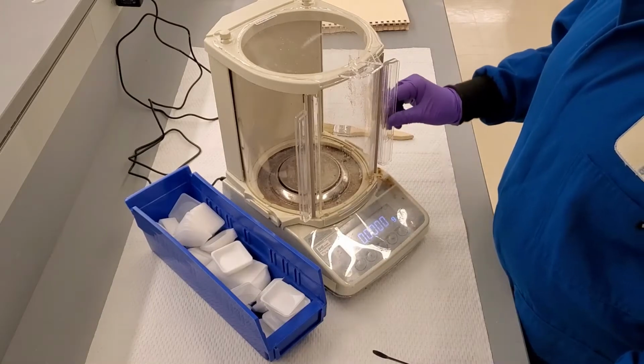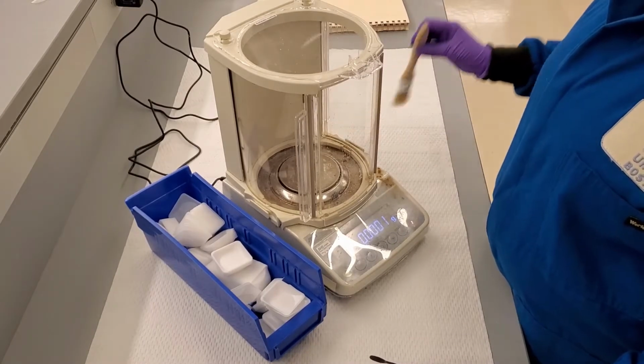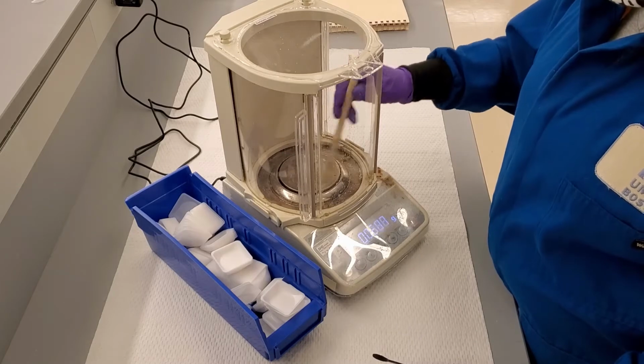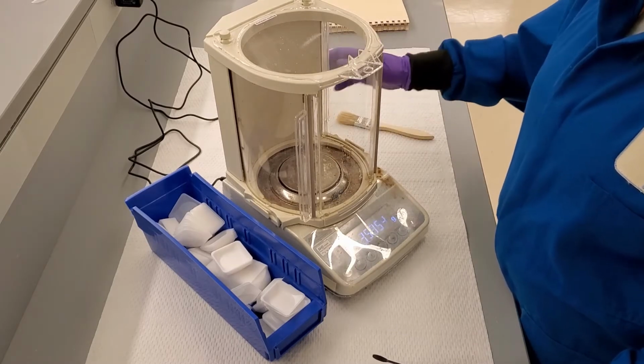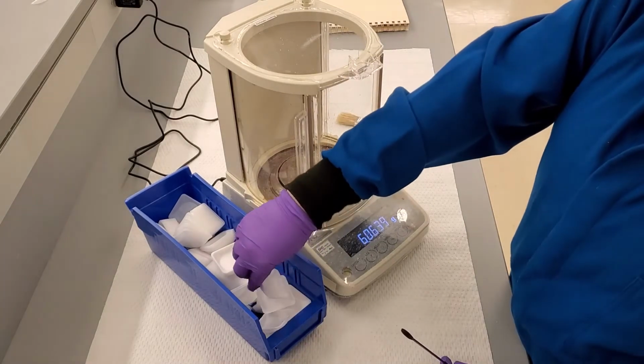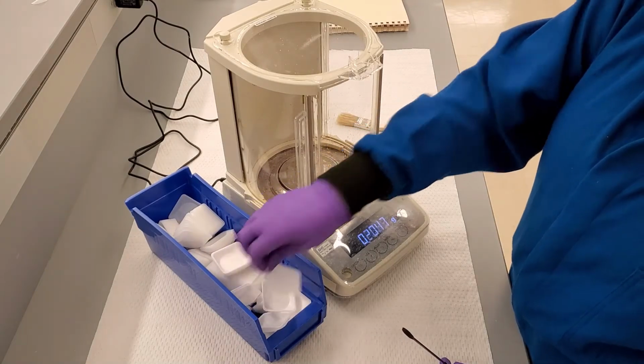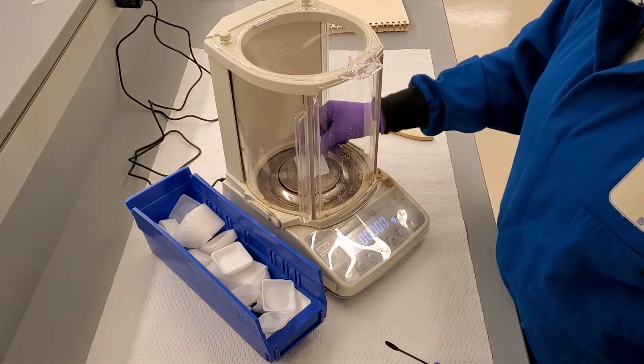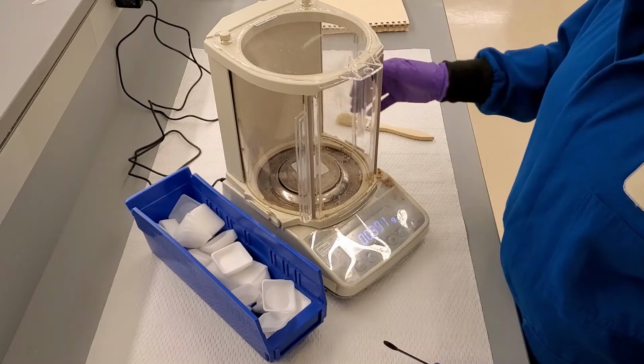To begin the lab, we first need to weigh out about 0.7 grams of the salicylic acid and naphthalene mixture. Before placing anything on the balance, make sure it is clean by giving it a quick brush off. Now you can place your weighboat on the balance and close the balance doors.